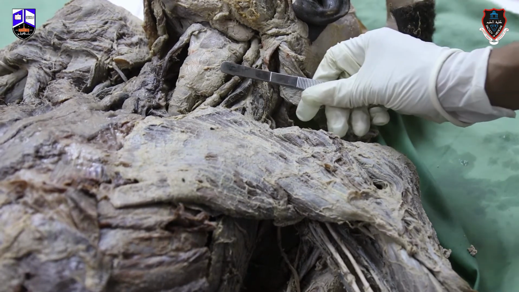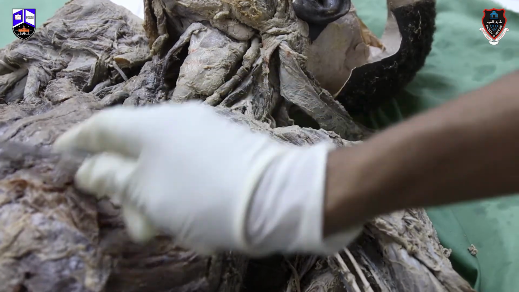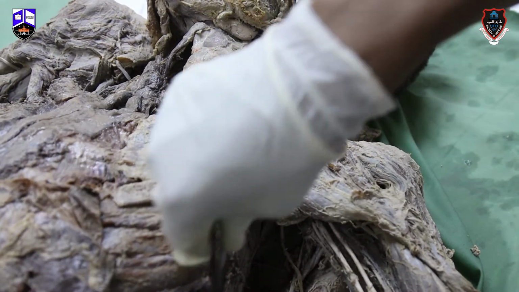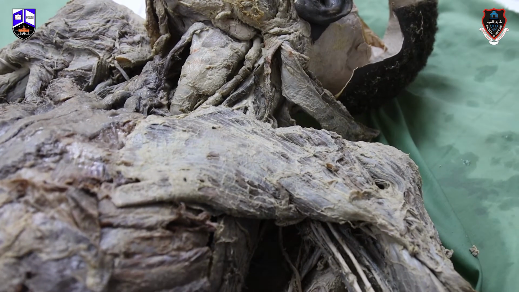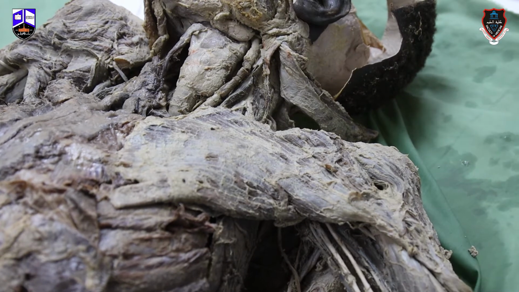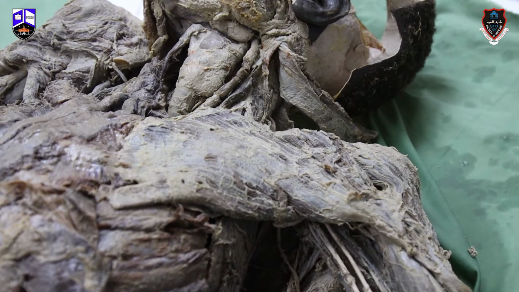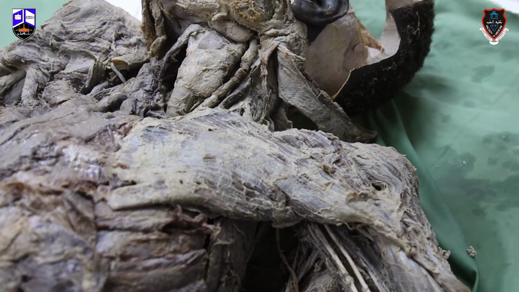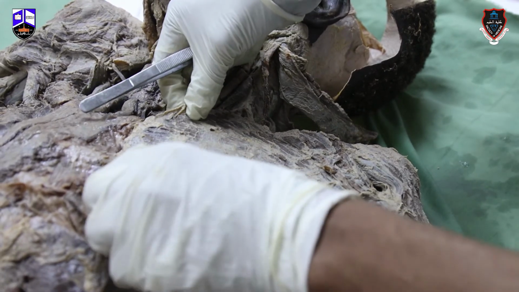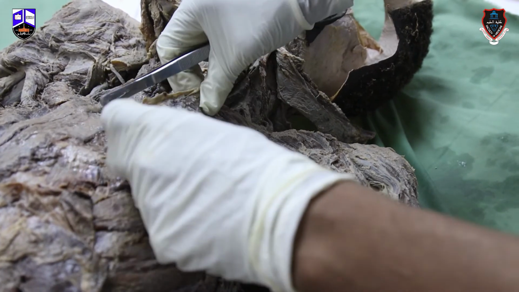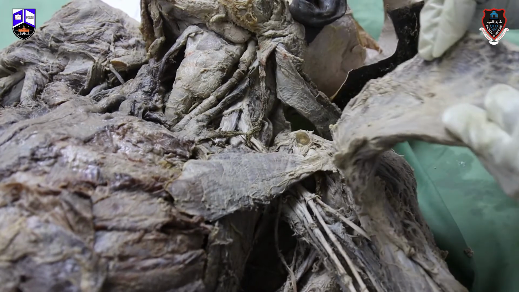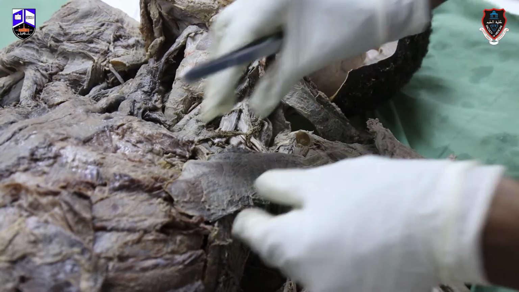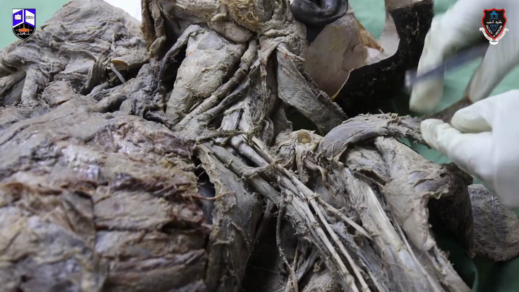This is the neck of the cadaver. This is the anterior thoracic wall. This is the medial thoracic wall, and this is our upper limb. This is the shoulder. Okay. Again, let's reflect the anterior border, which is the pectoralis major and pectoralis minor.